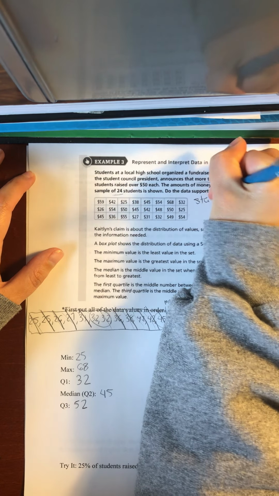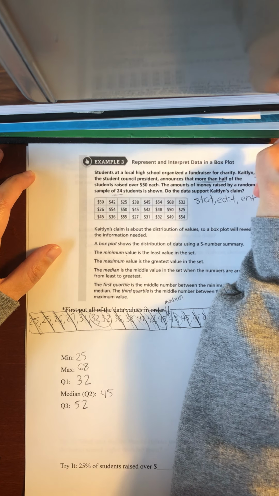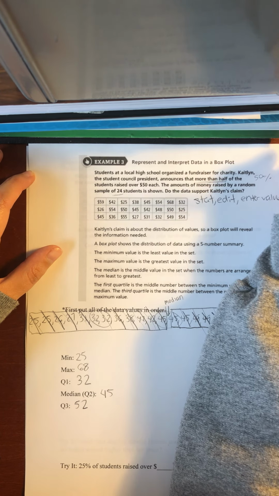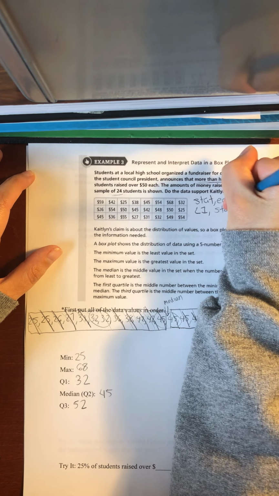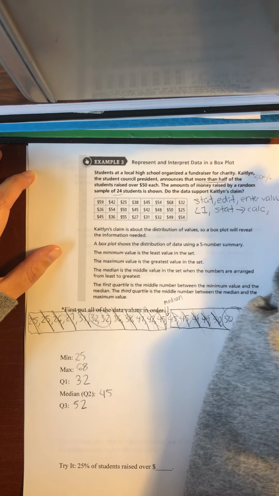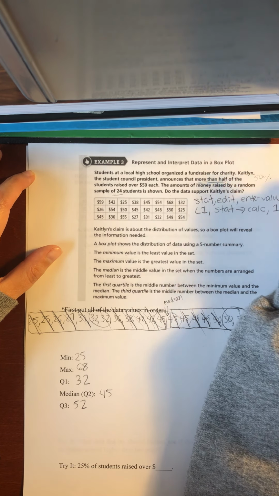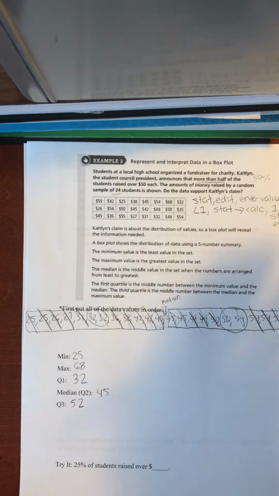So you press Stat, Edit, enter values in L1. Then you press Stat again, arrow over to Calc, and then 1-Var Stats, you press Enter. Might have to press Enter a few times, and that gets you all your information.